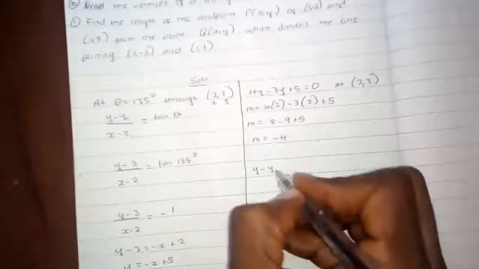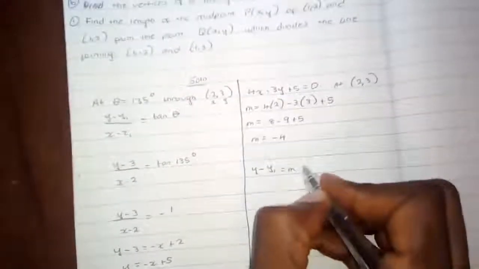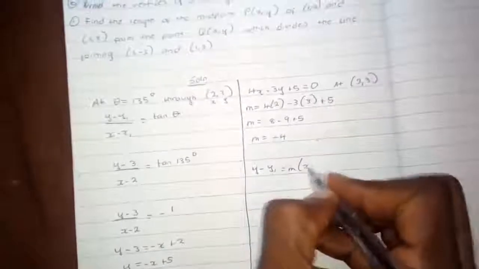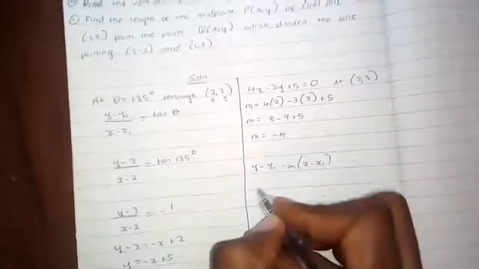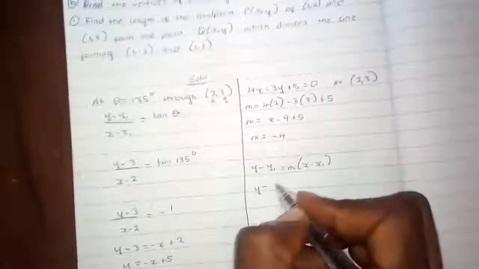Now, this is our formula for getting the equation of a straight line: y - y1 equals m, which is our gradient, times (x - x1). Let's input the values. y - 3 equals our gradient, -4, times (x - 2).